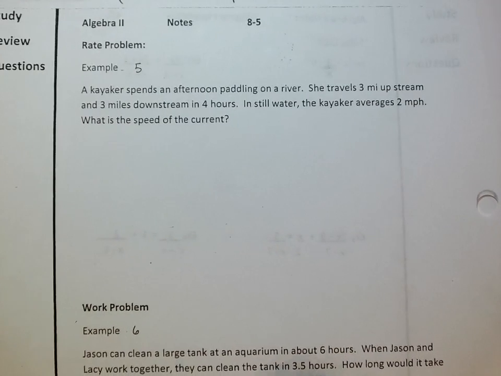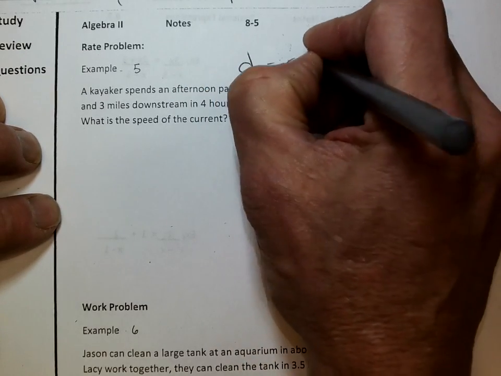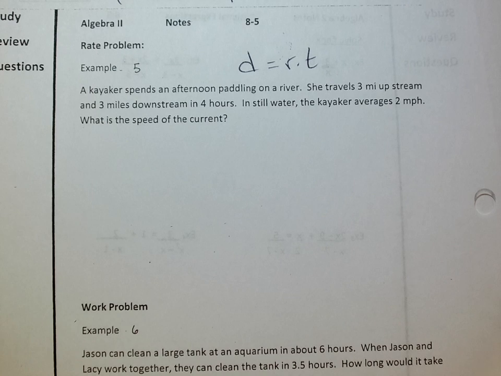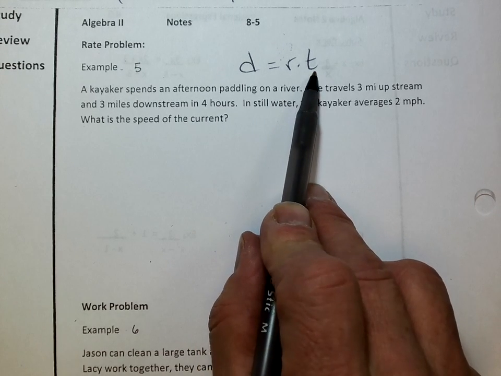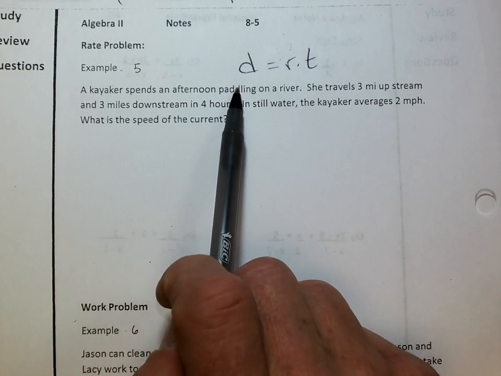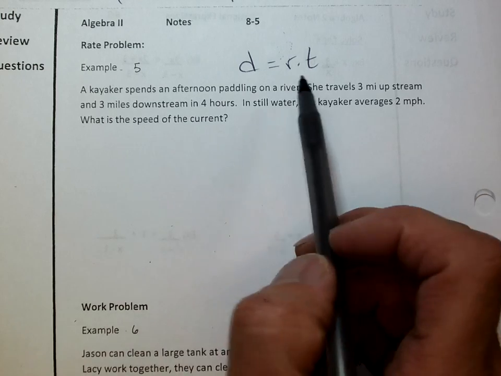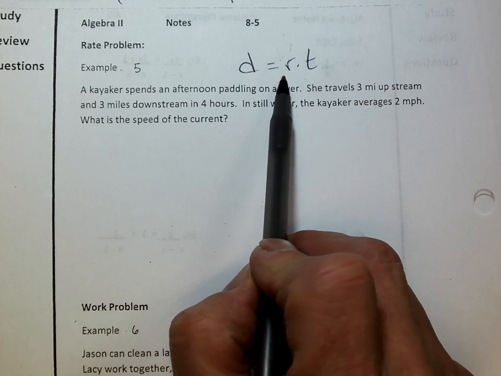Okay, so let's check. You know the distance is equal to rate times time. That's a formula you guys know that you never even think about. If you get in the car and drive 60 miles an hour for 3 hours, you've gone 180 miles. You drive 80 miles an hour for 2 hours, how far are you going? 160 miles, right? You know this problem.